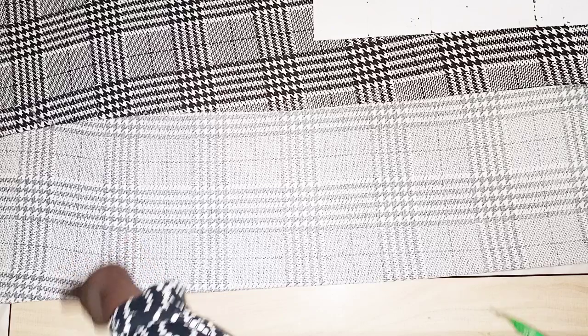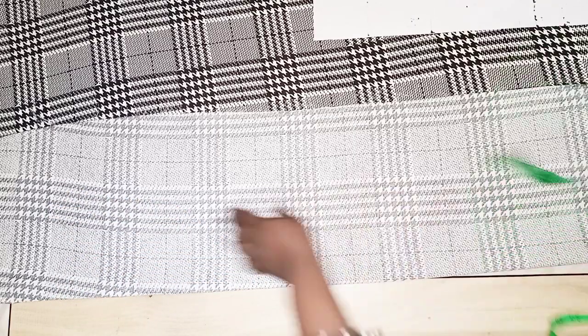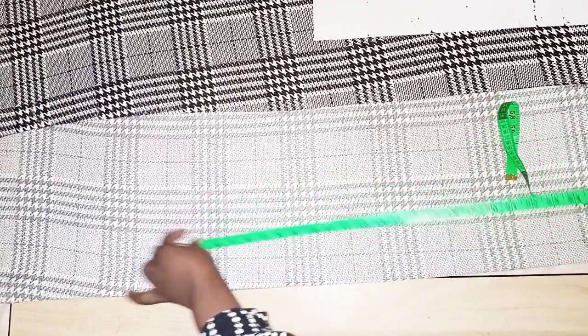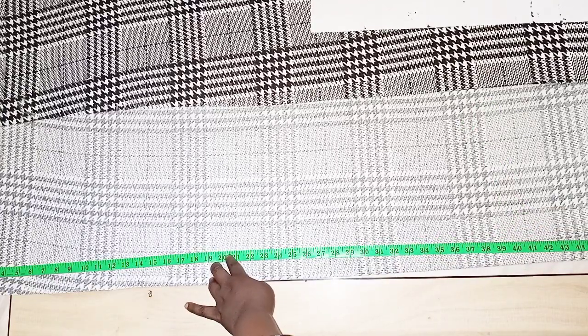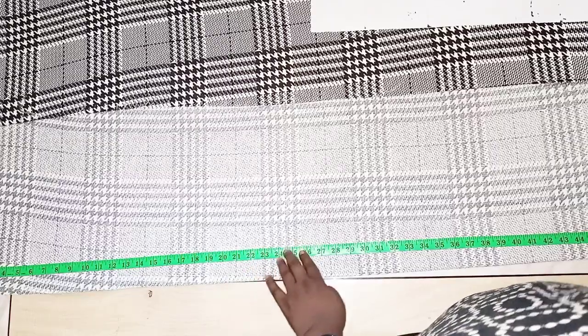At this point, you can determine how wide you want your fillet to be. The first thing you take is the full length of the dress that you're making. The full length of the dress I'm working with is 47. I added extra 2 inches to make it 49. So I'll mark out my 49 inches.